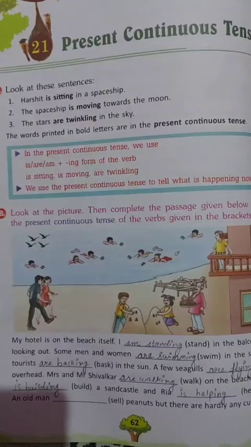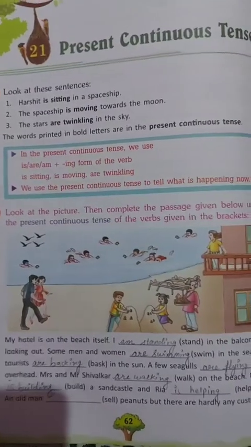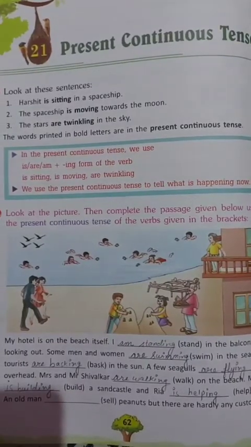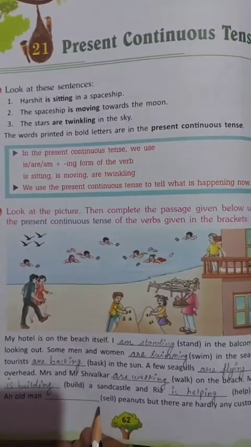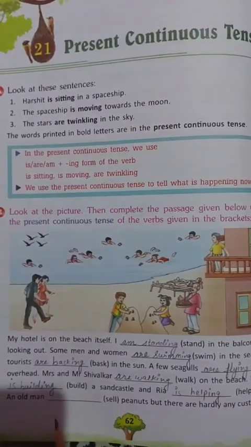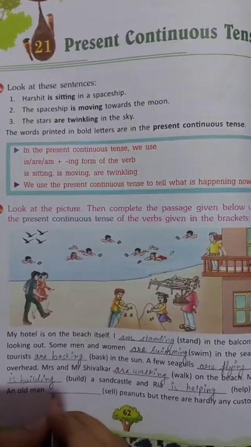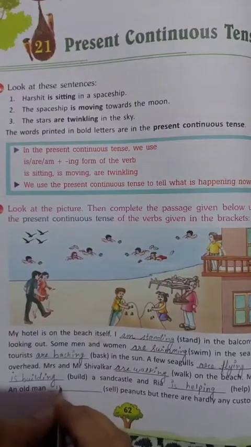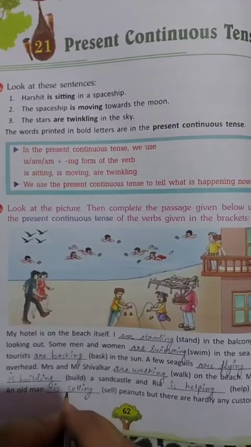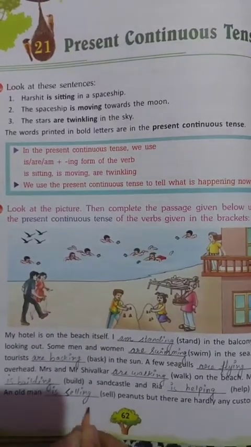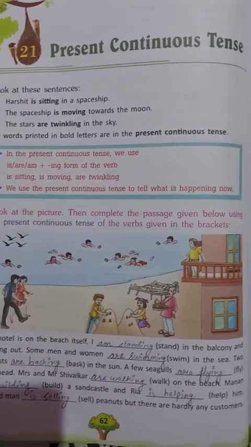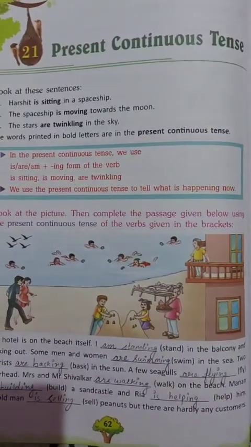An old man dash peanuts, but there are hardly any customers. Sell is the verb given to us. Now we are talking about an old man, singular, right? So we will write an old man is selling. An old man is selling peanuts, but there are hardly any customers. Okay.